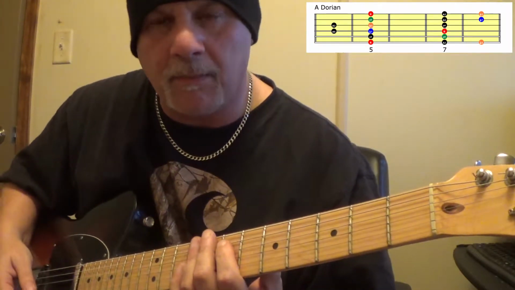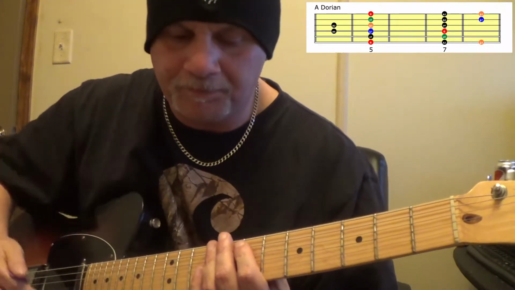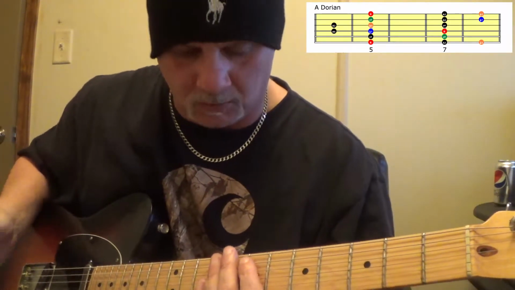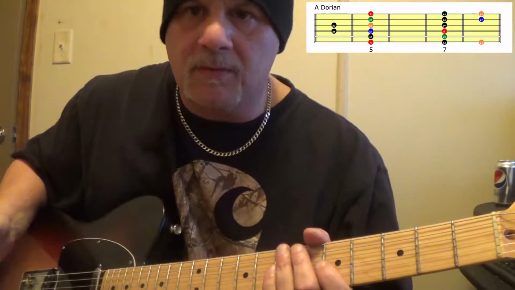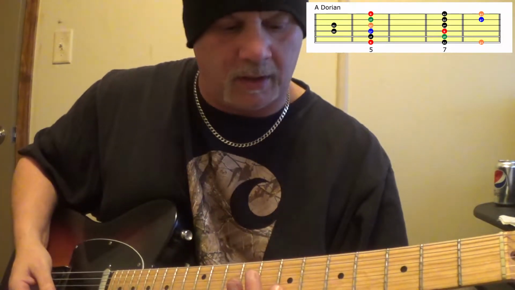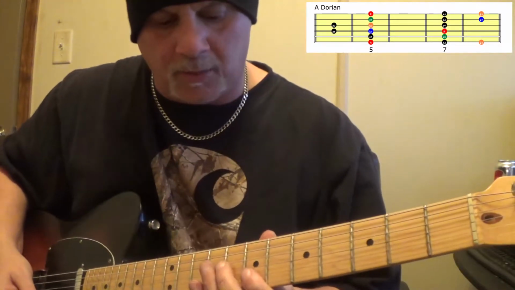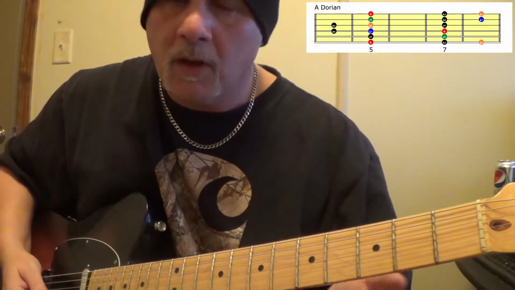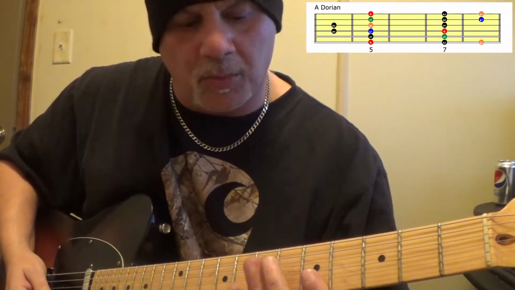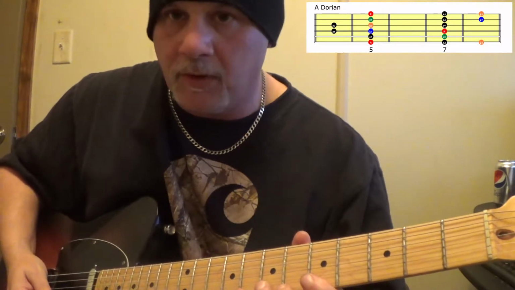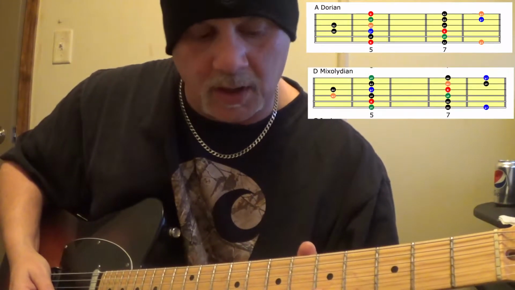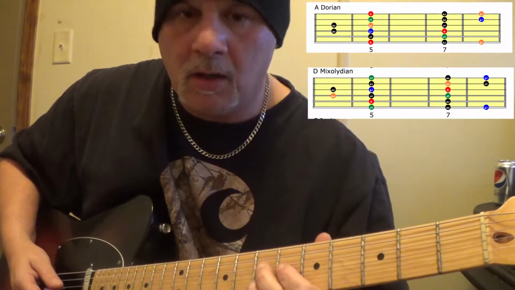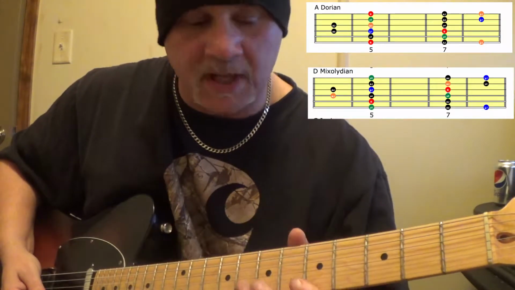And that's fine. But what happens when it changes chords? Well, if it goes to, let's say, a D major, most of the time you're going to go up to the 7th fret and play that. But you can stay right where you're at, that same pattern in A Dorian, for a D major. Same exact pattern.